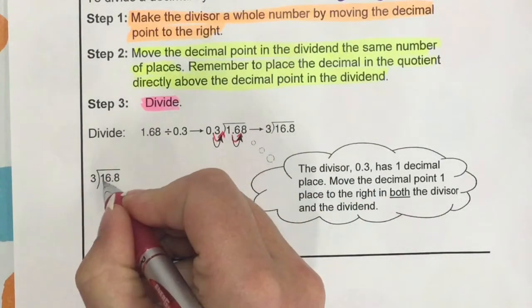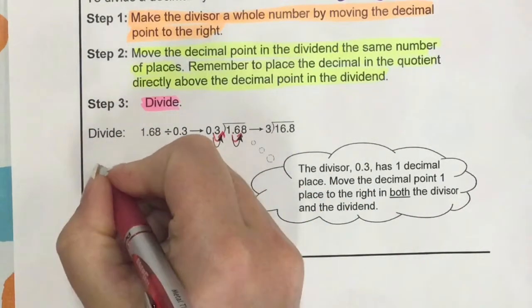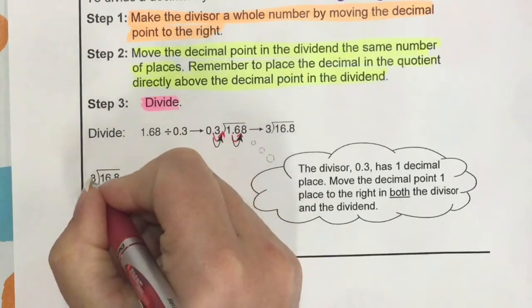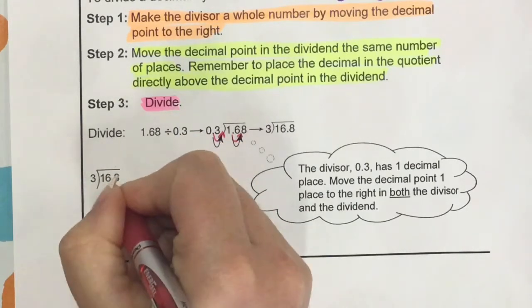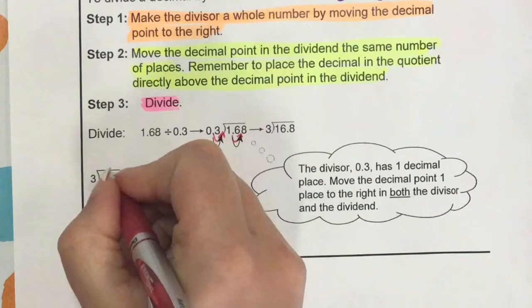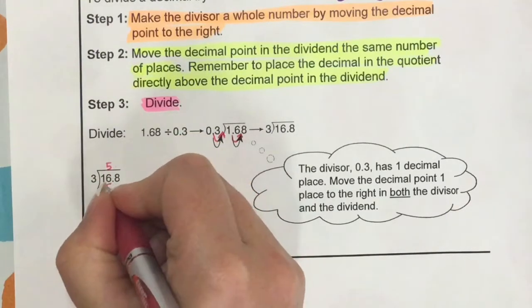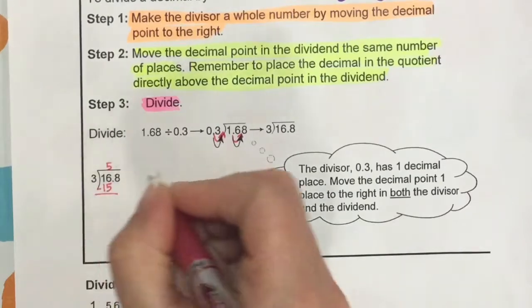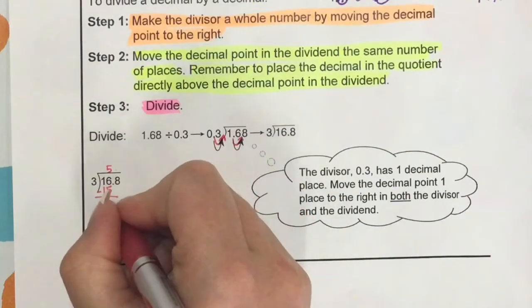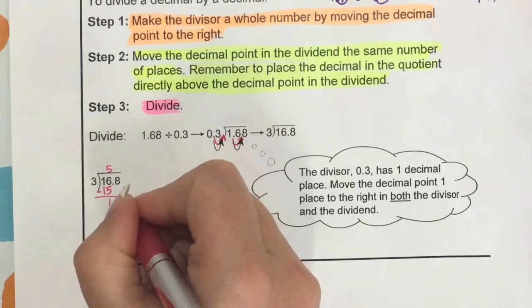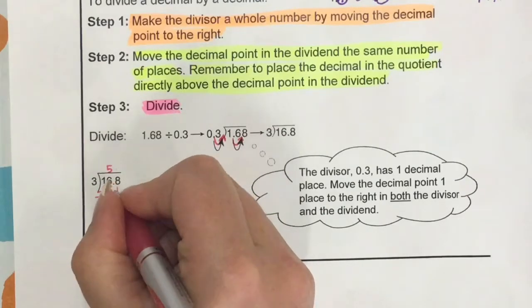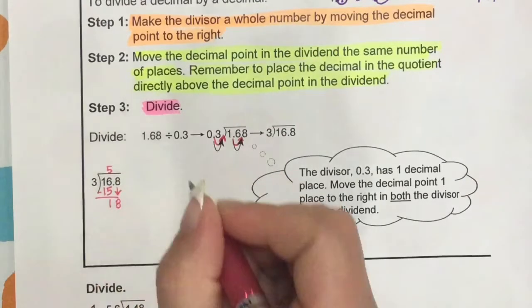So 3, does 3 go into 1? No, it does not. So let's look at 3. Does it go into 16? Yes, it does. How many times? Well, I'm going to say that it goes in 5 times because 5 times 3 is 15. Then we subtract. 6 take away 5 is 1. 1 take away 1 is 0. And then we're going to drop down this 8.